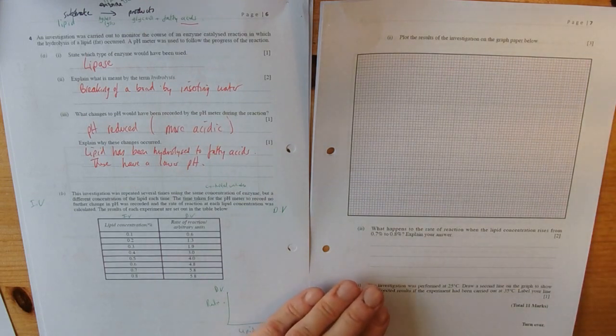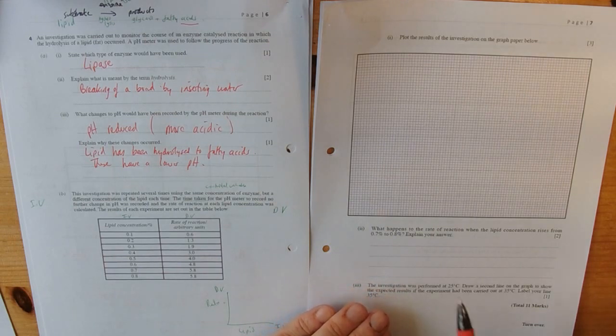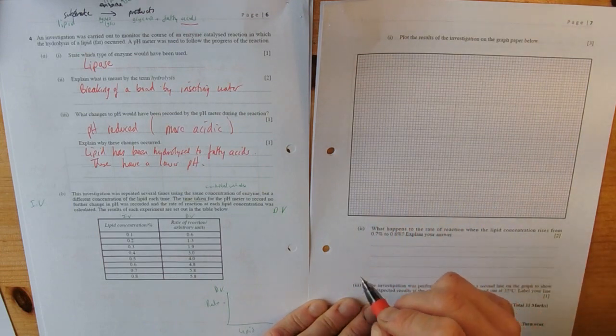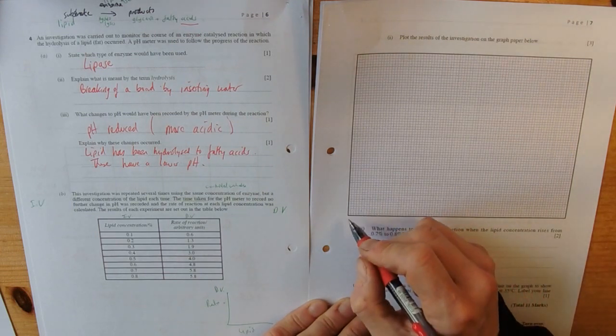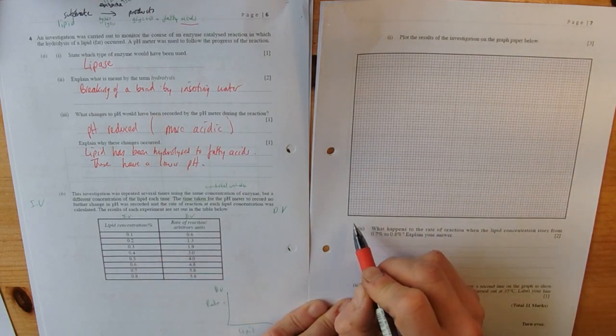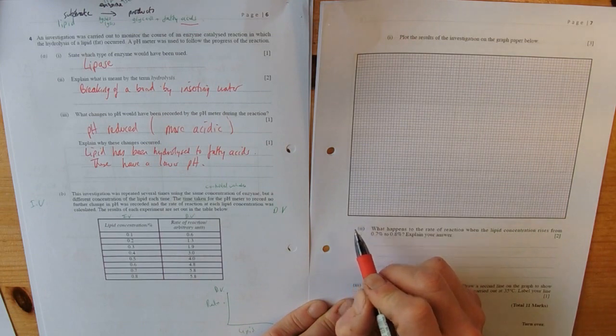However, here we go. Let's choose a scale. It's a lot easier if they've put the occasional bold line on, but they haven't, so tough. We need to choose a scale. It needs to go up to 0.8. Always try an obvious scale first.